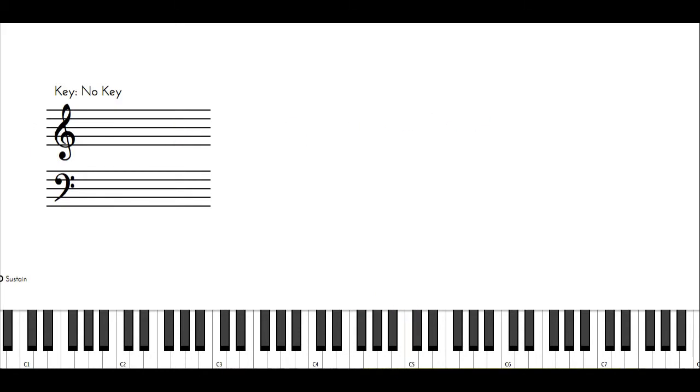And with every note, there's a number that goes with that scale degree. So C would be 1, D would be 2, E would be 3, F would be 4, G would be 5, A would be 6, B would be 7, and then we end up back at 1, which is C again.